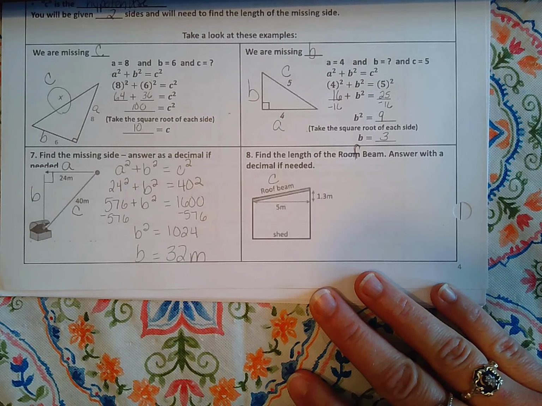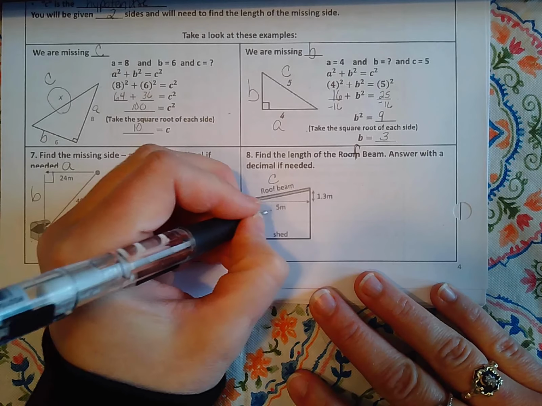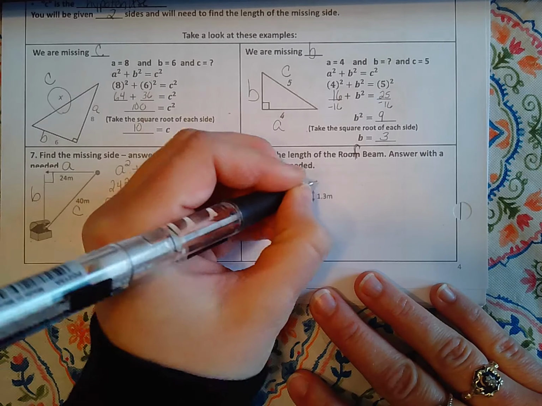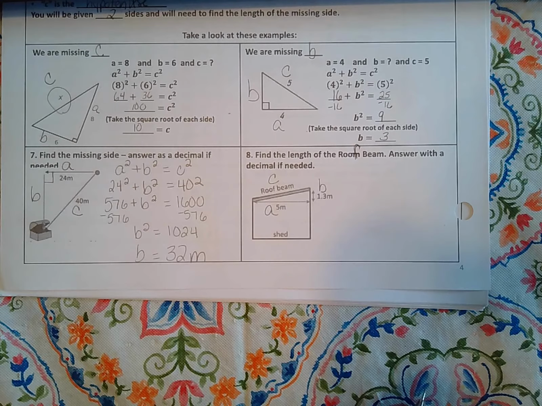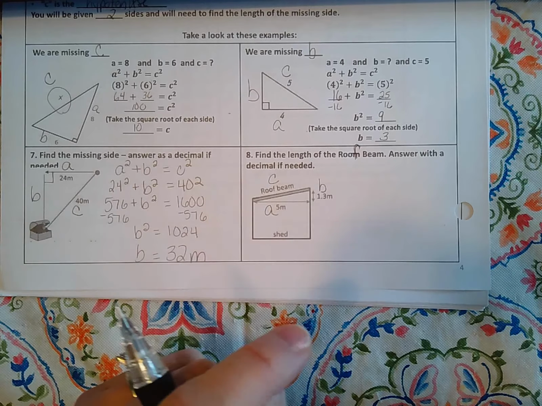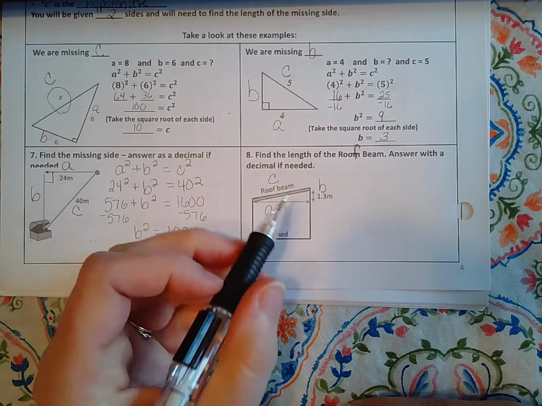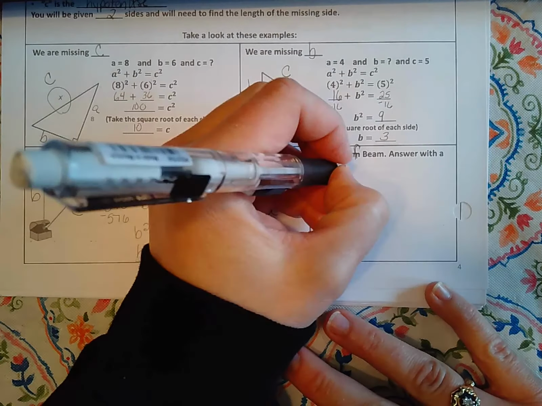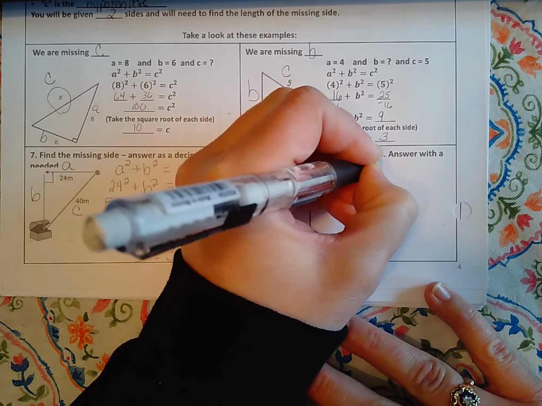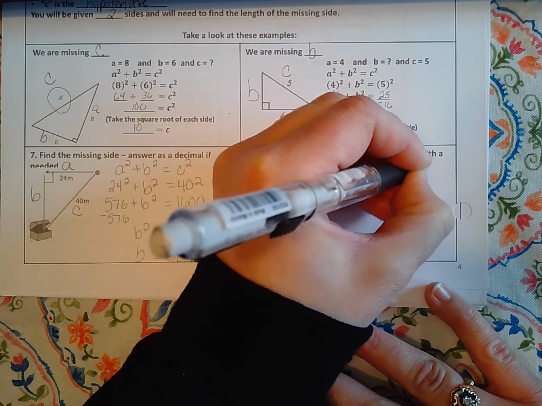I'm going to make that my C. Always do the slanted side as C. And then it doesn't matter if you do A and B like I did, or B and A. Like I just made my A 5 and my B 1.3. You can switch those, but the roof beam has to be C. So A squared plus B squared equals C squared.